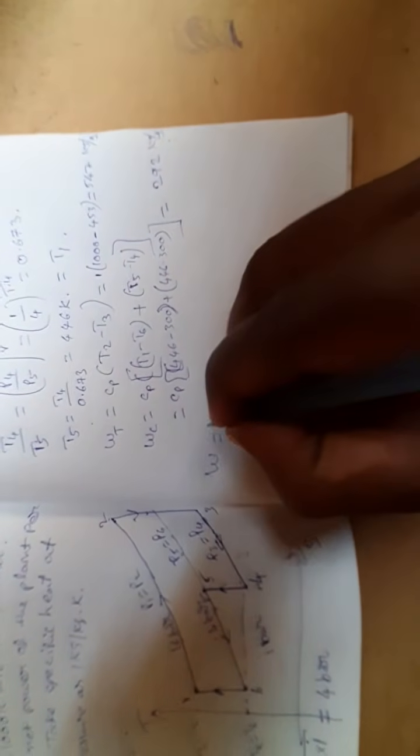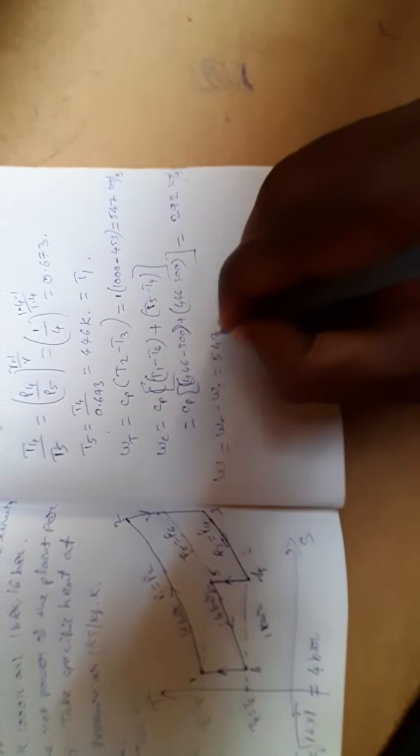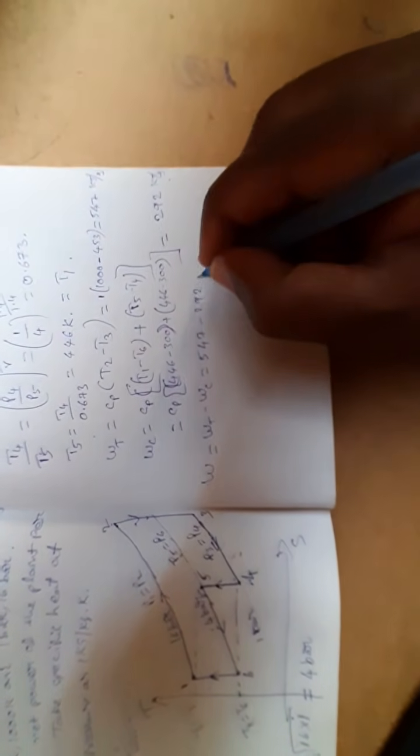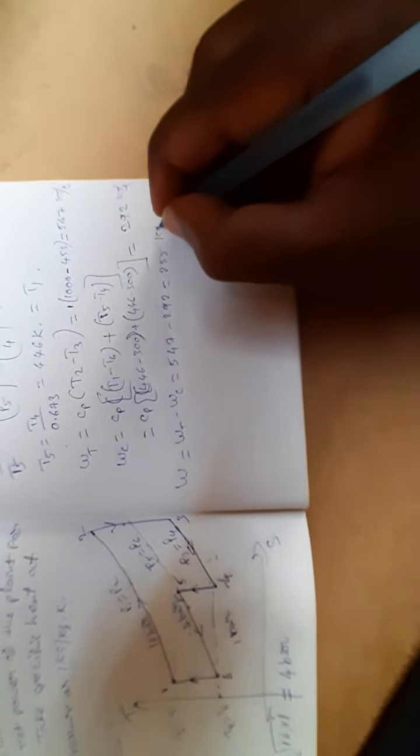Now we know that the work done by the plant per kg of air is the total work done, the difference between the turbine work and compressor work. So that is 547 minus 292, equal to 255 kilojoules per kg.